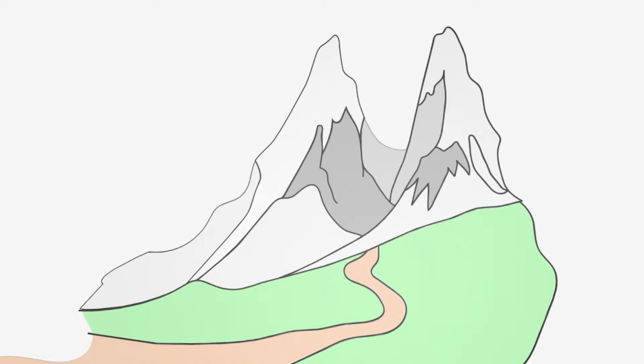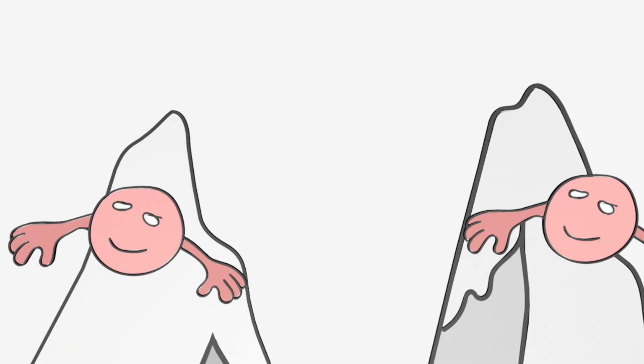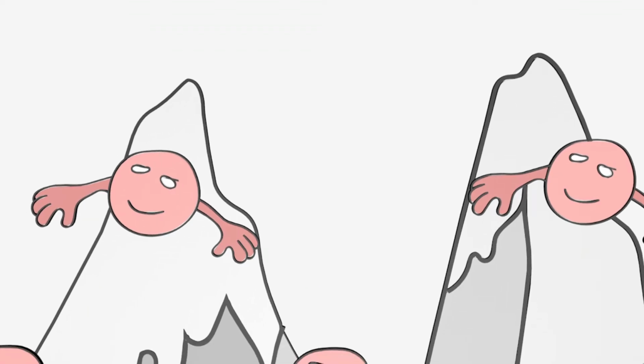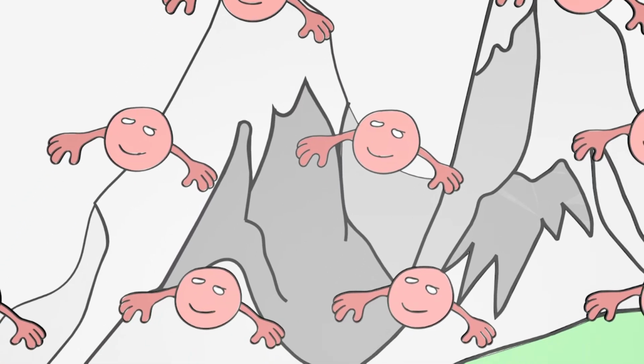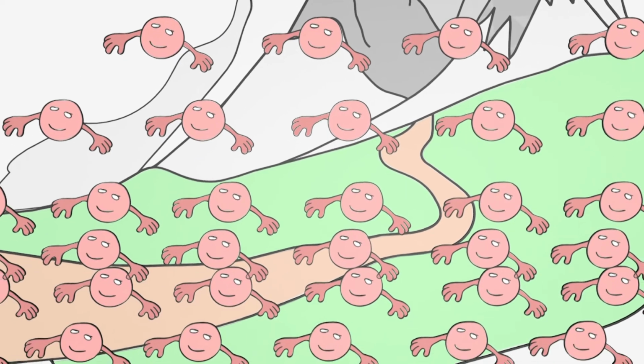You probably also know the phenomenon that the higher you climb a mountain, the thinner the air and the lower the air pressure. These little red figures are supposed to represent the air particles. The deeper you go down the mountain, the closer the air particles are. This increases the air pressure the deeper you are.